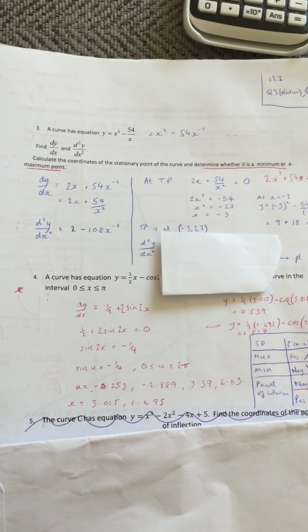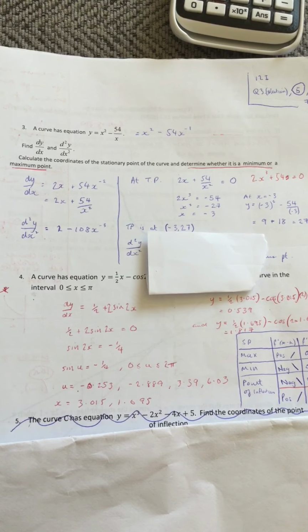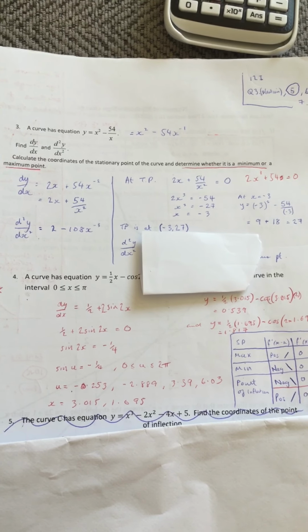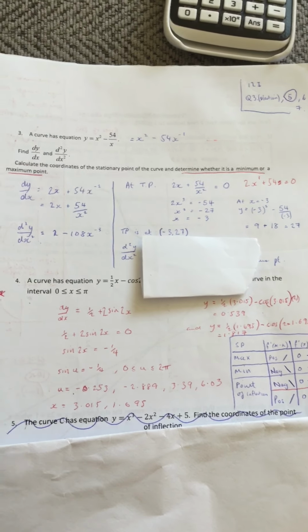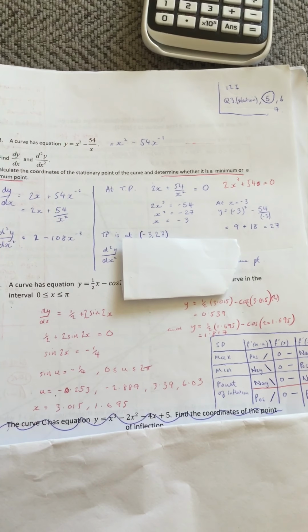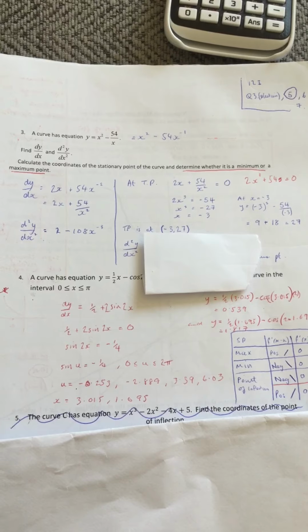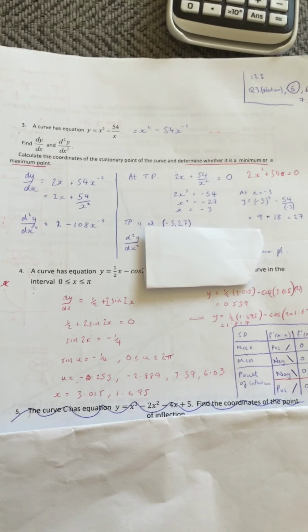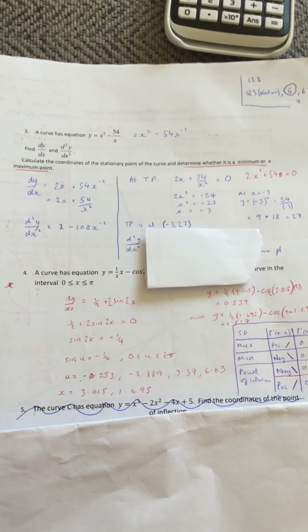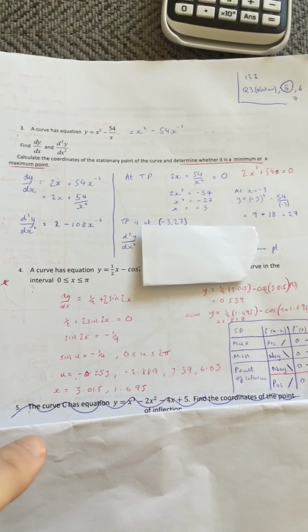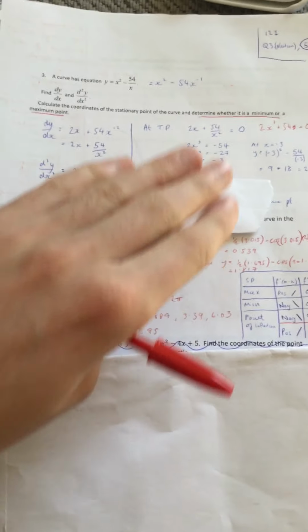So this curve only has one turning point at x equals minus 3. And so the y-coordinate when x equals minus 3, putting it back into here, gives us 27. So here we have a turning point at minus 3, 27. Again, just ignore the determine whether it's a maximum or minimum.